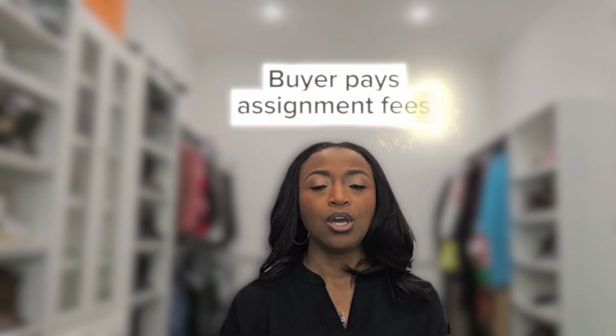A realtor will collect the commission, and typically the seller pays those realtor fees. With a property wholesaler, the buyer pays the assignment fees. So that will be a plus for you as well as the seller, because the seller wants all of the money that they are able to get and put it in their pocket.